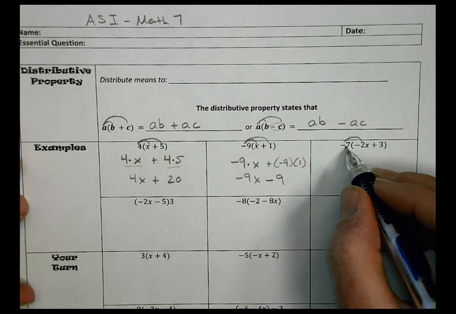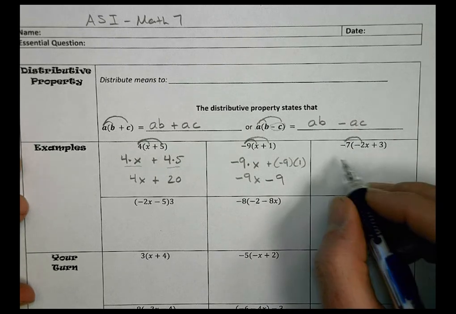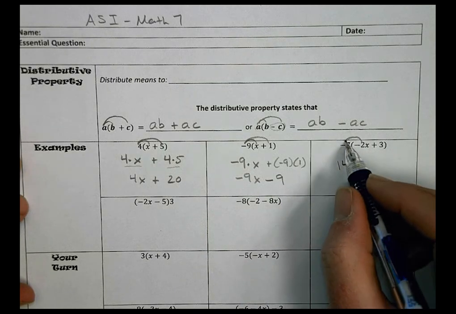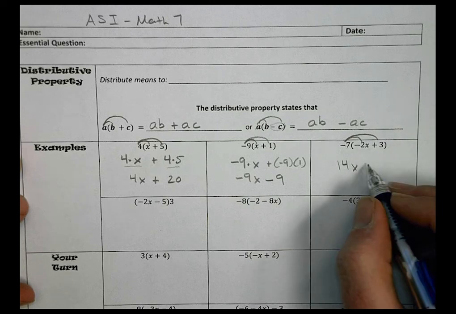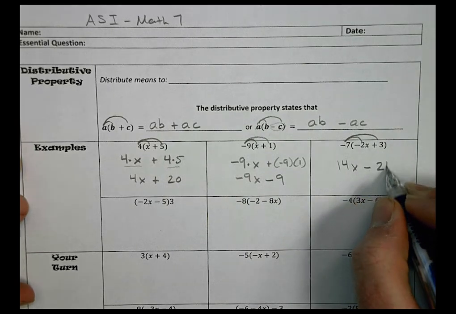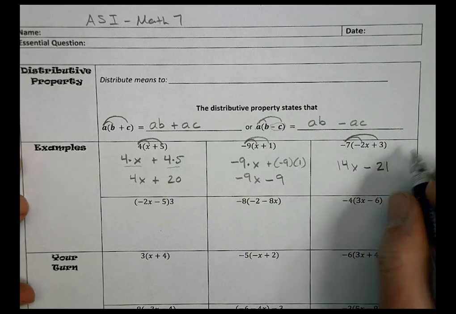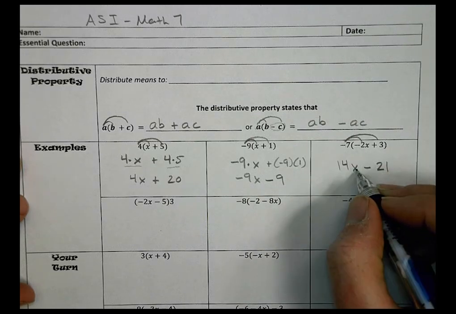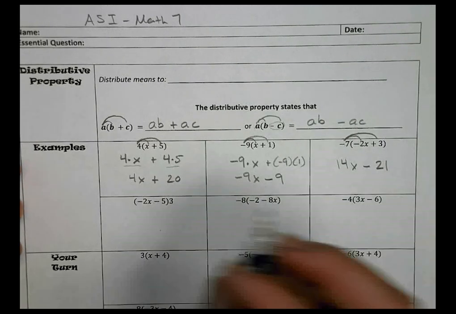On the next one, a negative 7 times a negative 2x becomes a positive 14x, and a negative 7 times a 3 becomes a negative 21. So you can see in this one, I just skipped the intermediate step of showing you how those are combining, and I just multiplied it and wrote down the solution there.